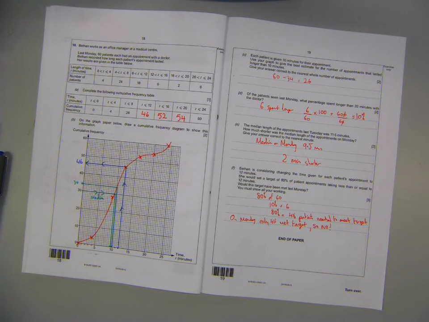I've rushed through that a bit. But as I said, it is work that we're gonna be practicing quite a bit on later this week. All right.